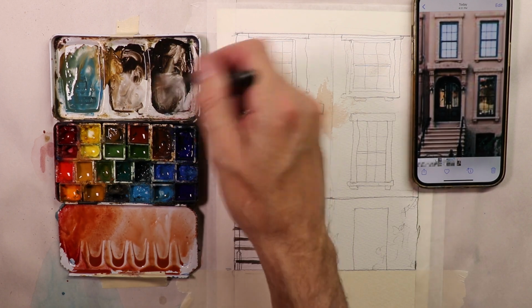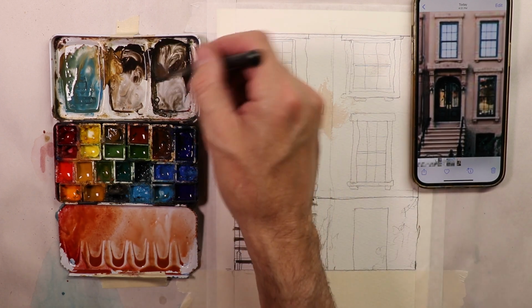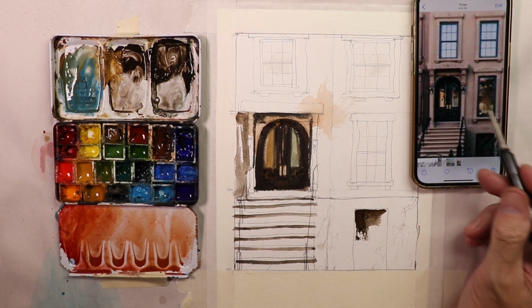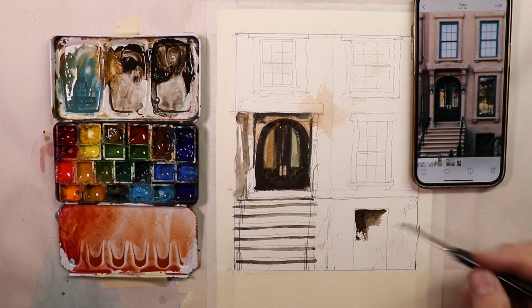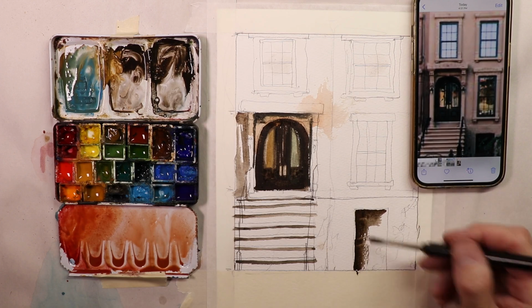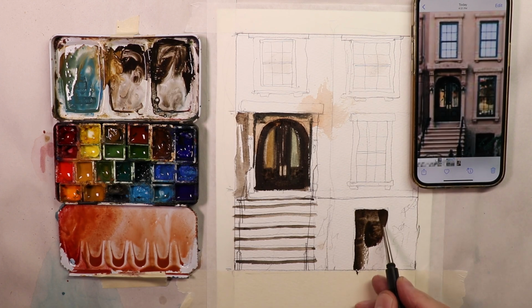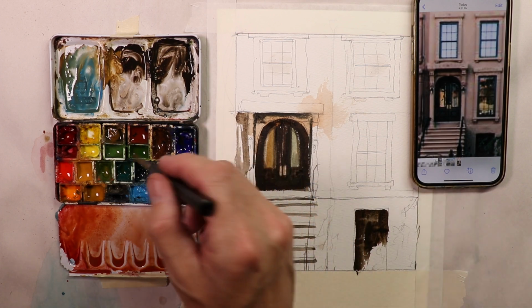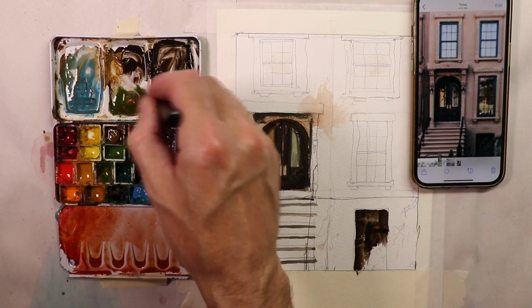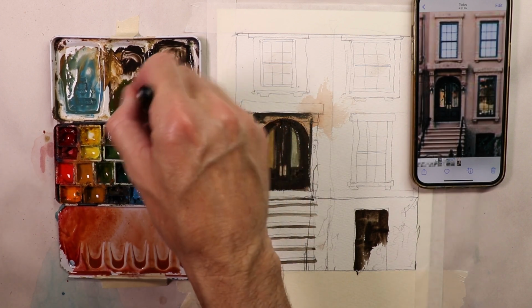And then some more darks. Let's get our darks in over here. This is a window over here, dark. I'm just following these darks here first. Let's get those darks in first. Like that. Then there's some greens. Let's get some greens over here. Why not? Green, brown mixed with green. Like that.